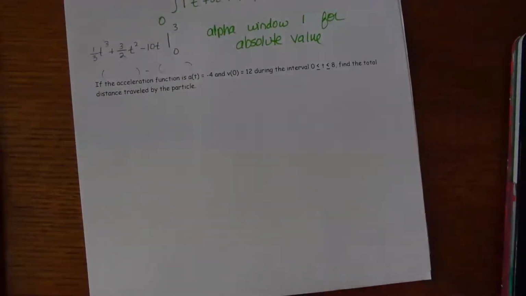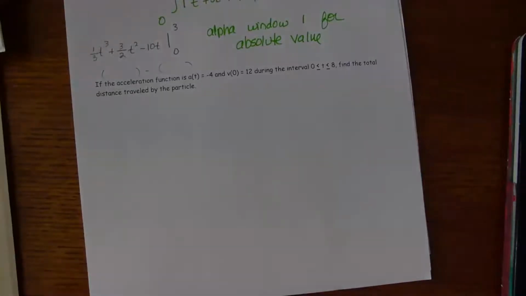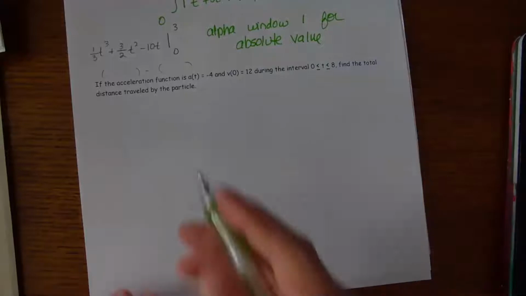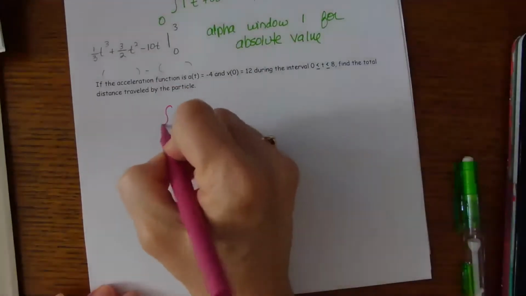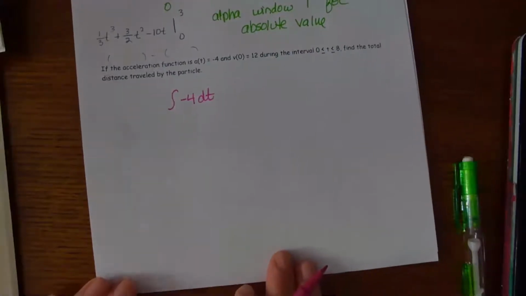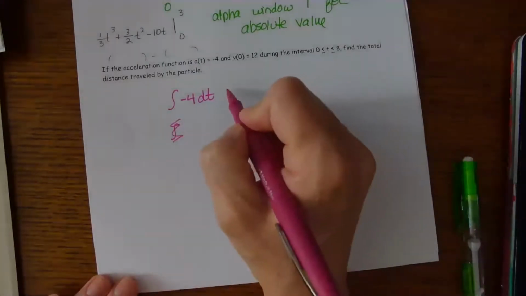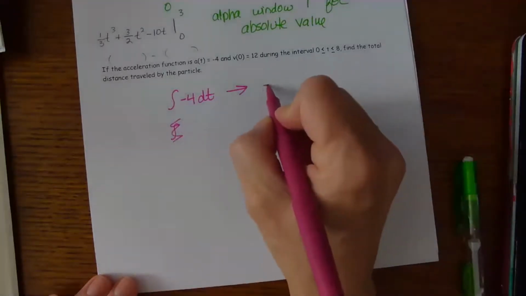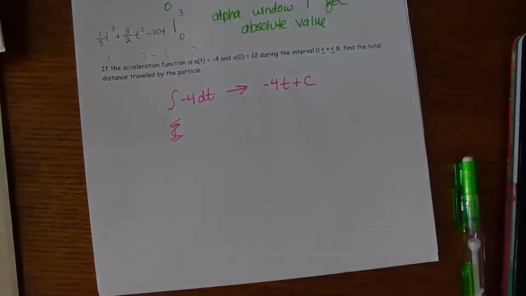Okay. If the acceleration function is a(t) equals -4 and v0 equals 12 during the interval 0 to 8, find the total distance traveled by the particle. So what is total distance? How do we get from acceleration to velocity? Come on, guys. How do you get from acceleration to velocity? Integrate. We integrate. So we're going to integrate -4, right? What do you get when you integrate a constant? You add the variable, right? And you have to add c, correct?